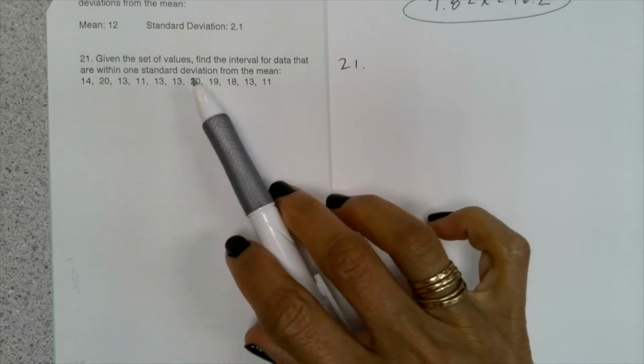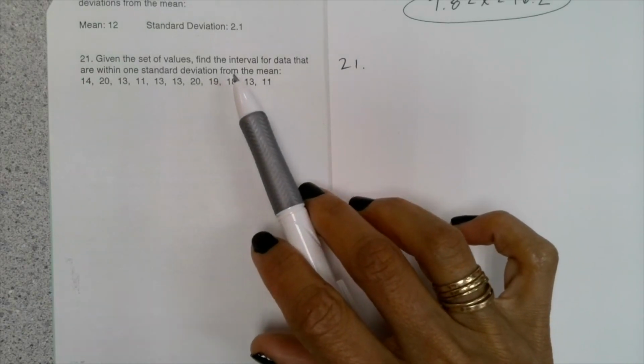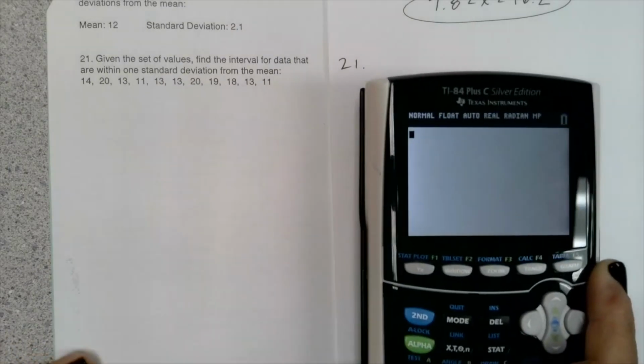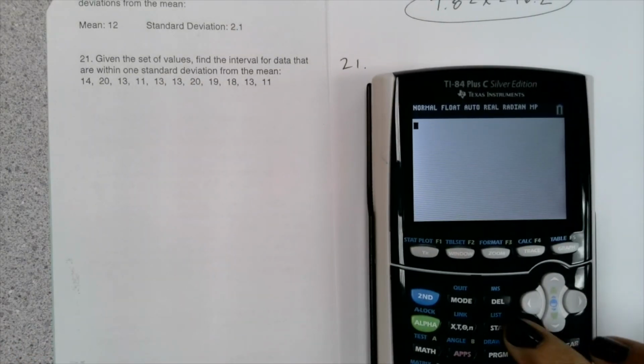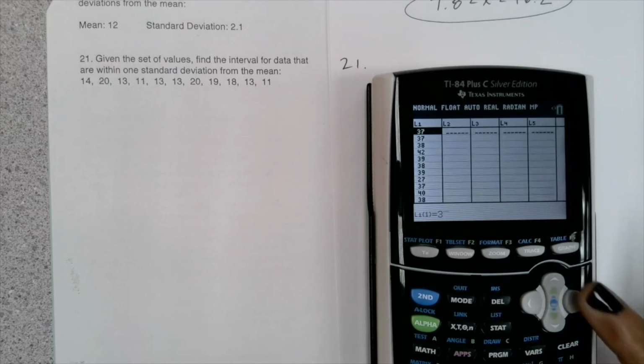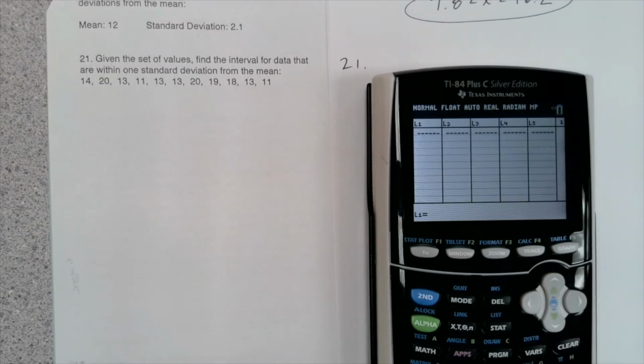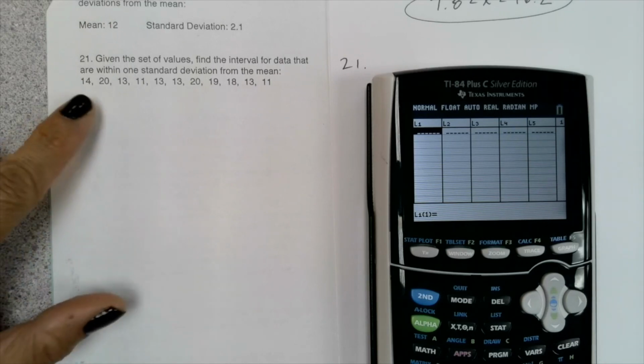For 21, it says, given the set of values, find the interval for data that are within 1 standard deviation from the mean. So press Stat, Edit, clear out whatever's in the list, and we're going to enter all the values from our data set.